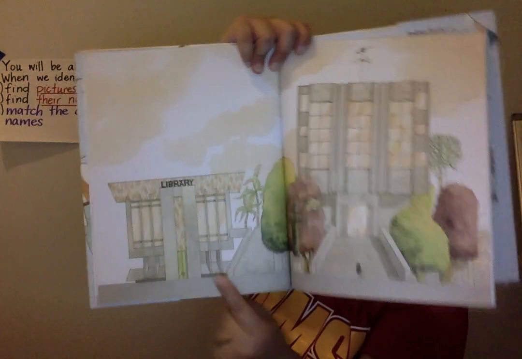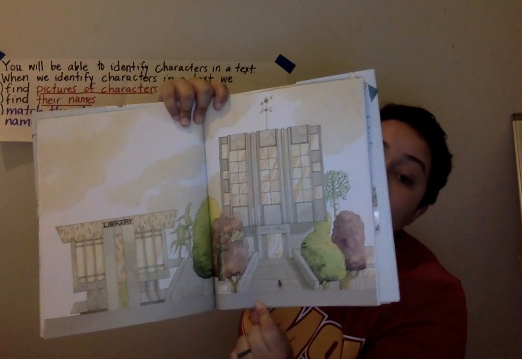Here's a picture of the library and City Hall, where Sophia is going.